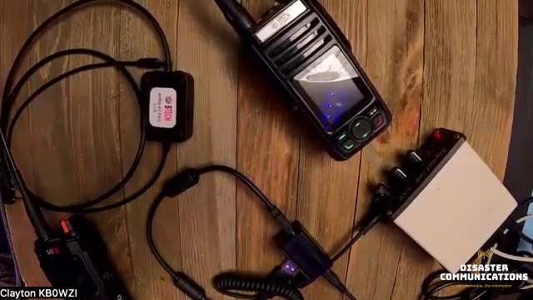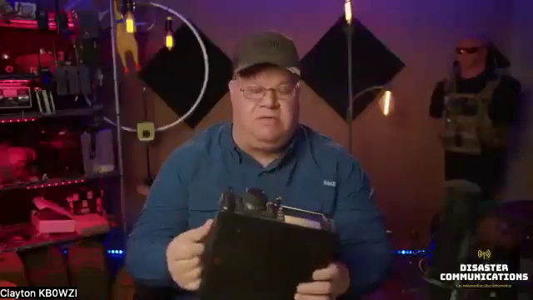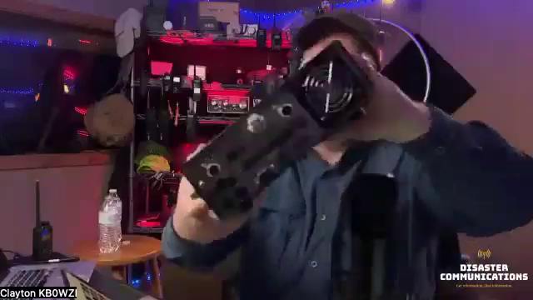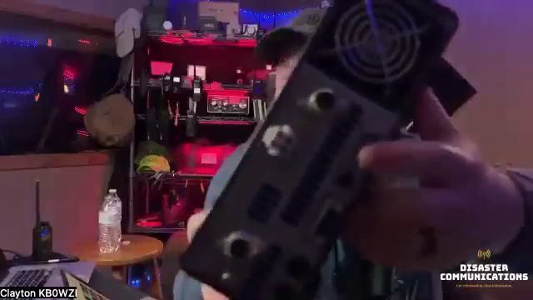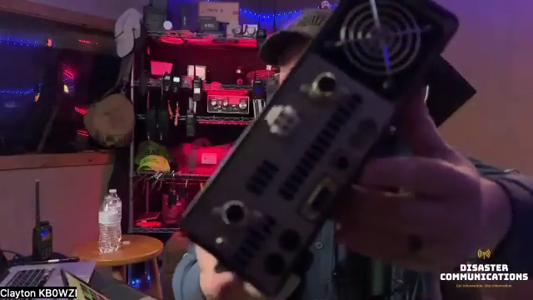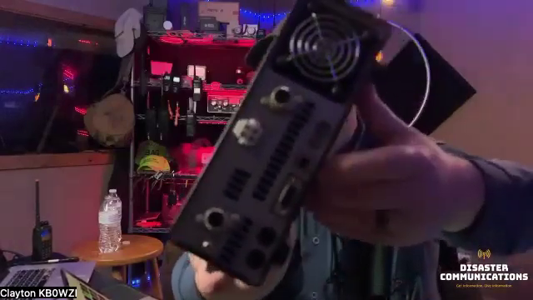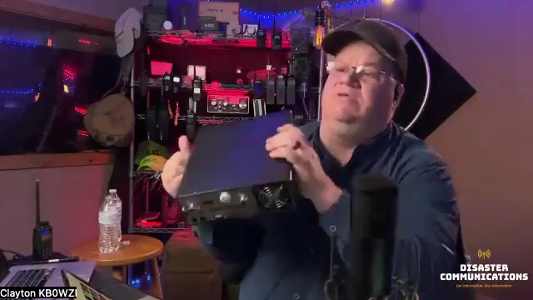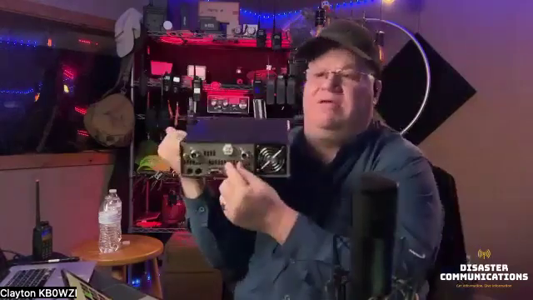Something else too is, now a lot of these newer radios even have the sound card built in. So, for example, let me show you this one here. Right on the back is a USB port. The modem is actually built in, the sound card is built into the radio. When they're like that, it's a lot nicer. This is a Yaesu FT-991. So it just takes that one USB data cable going into your computer. If you can do that, that's probably the preferred way.